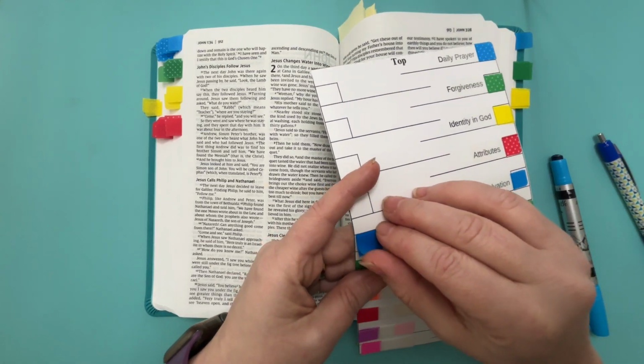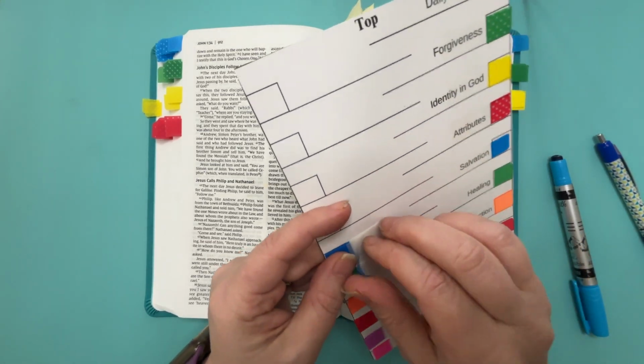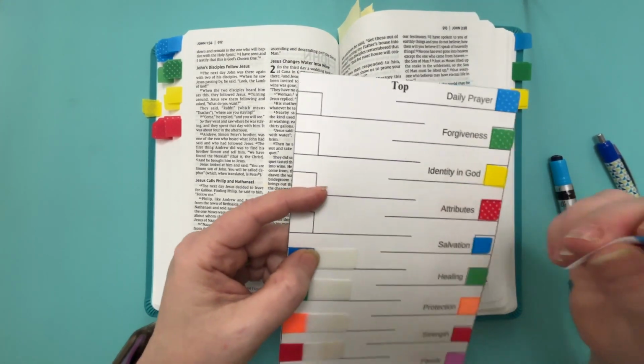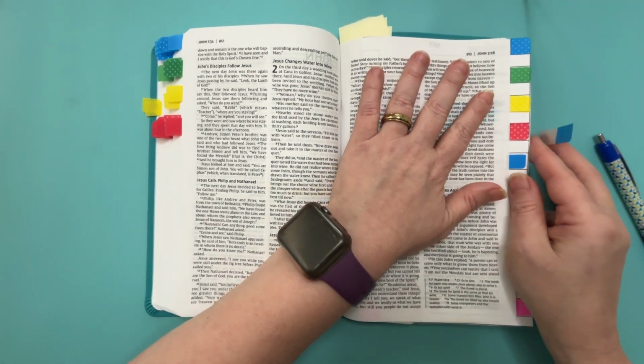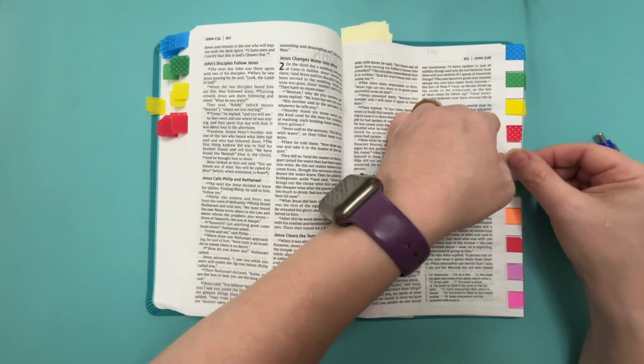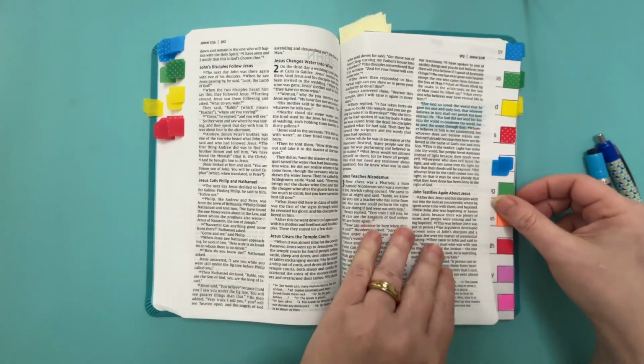And we're going to get my first tab out. I always like to tab on the side that the scripture is on. And I line it up and drop my flag down.